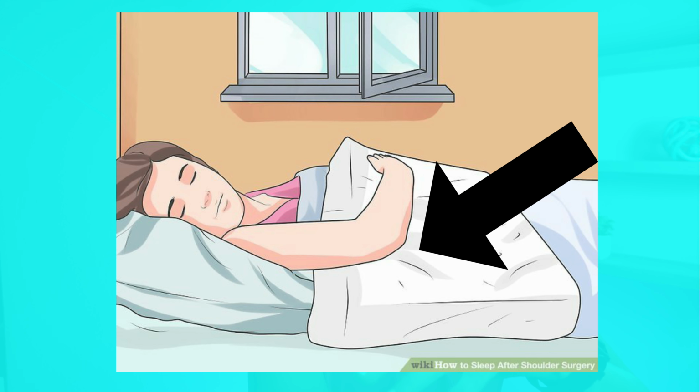Now, if you're a back sleeper, the best position is what we call the loose pack position of the shoulder, where there's the most slack on all the soft tissue structures around the shoulder. That loose pack position has your arm just slightly forward and slightly out to the side. So to achieve that, you're just going to want to put some pillows underneath your elbow to keep it in that loose pack position. That should help if you're someone that sleeps on your back.